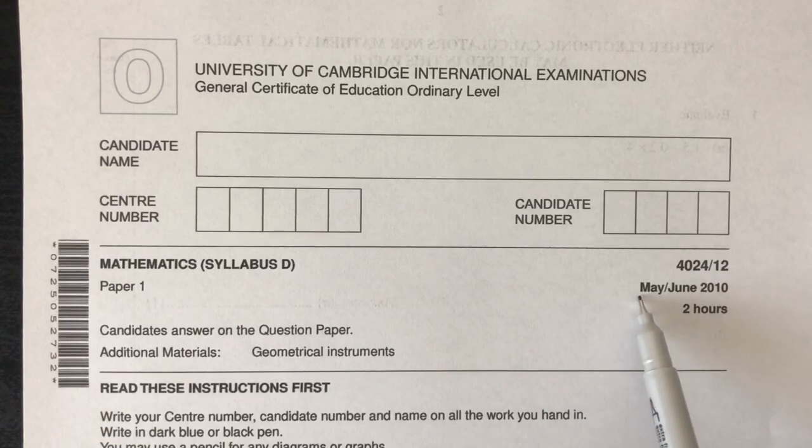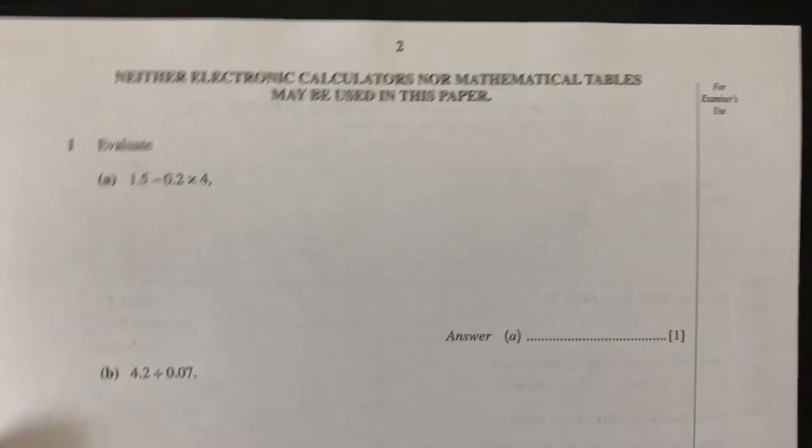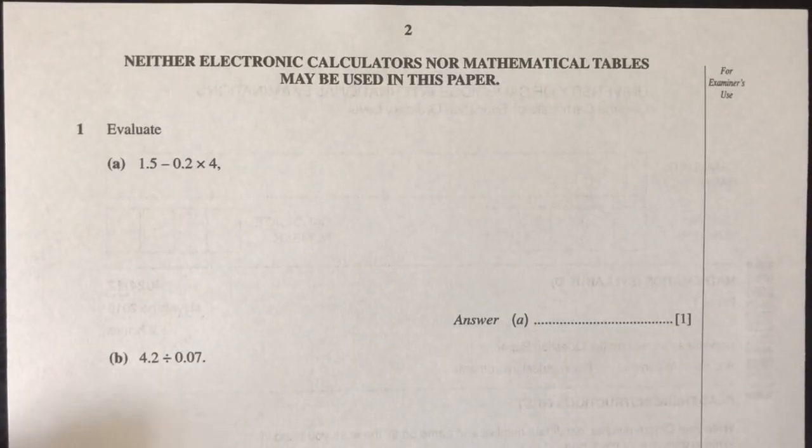Today we are going to do the paper May, June 2010, paper 1-2. So let's move on to question number 1. So here we have 1.5 minus 0.2 times 4.